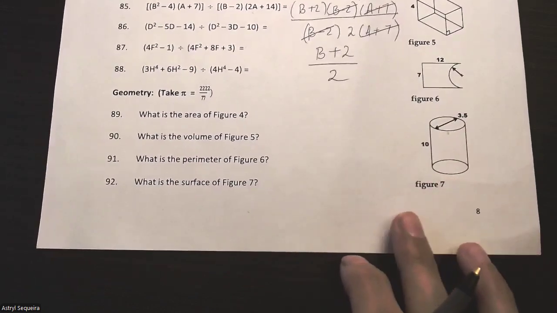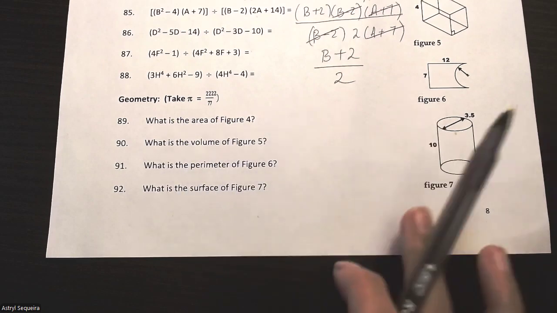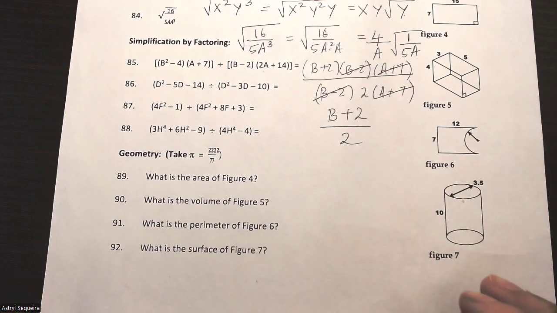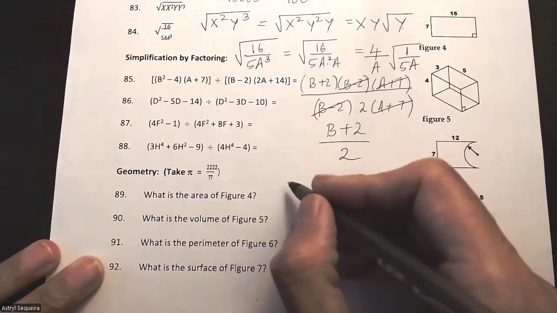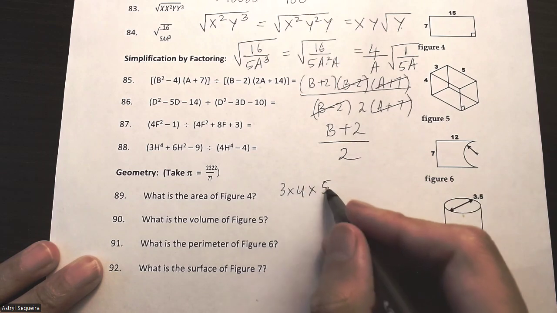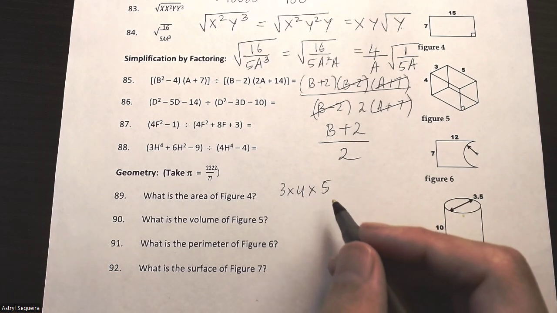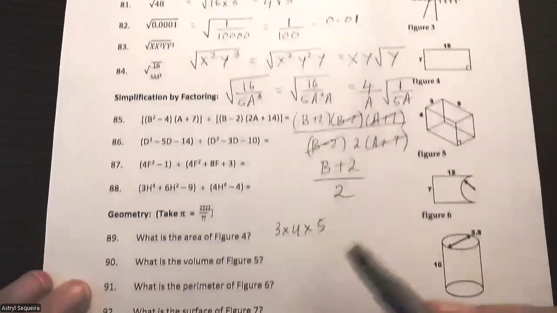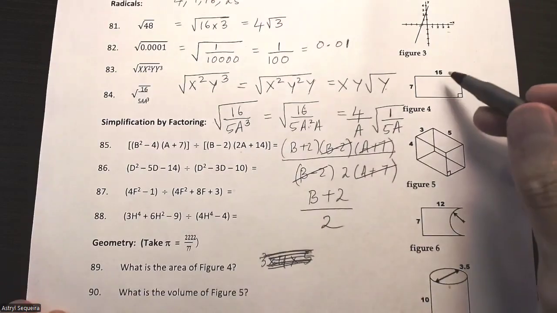All right, next we have some geometry over here. What is the area of figure 4? So area of a cuboid is just length times width times height. So we just have 3 times 4 times 5. 4 times 5 is 20. Oh wait, what's the area of figure 4? I'm looking at the wrong one. I'm doing the volume of figure 5 by accident.